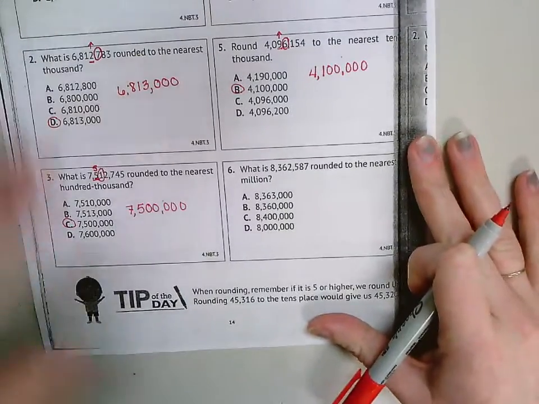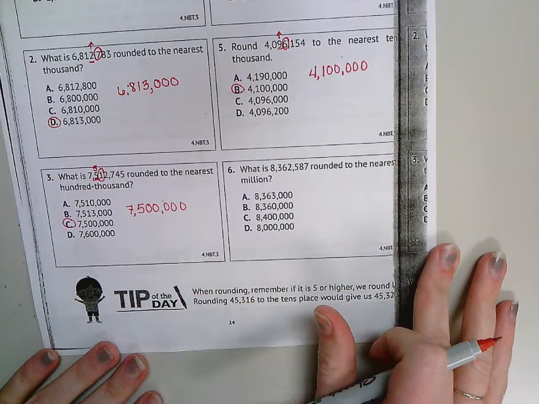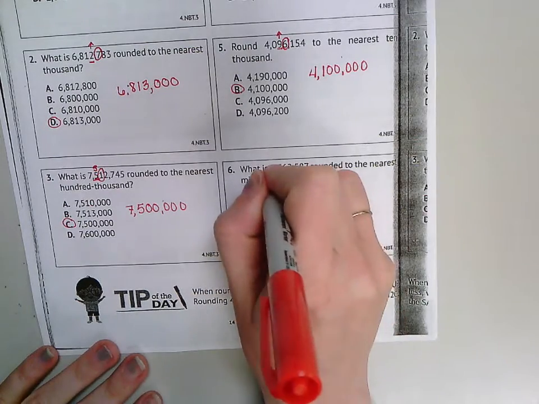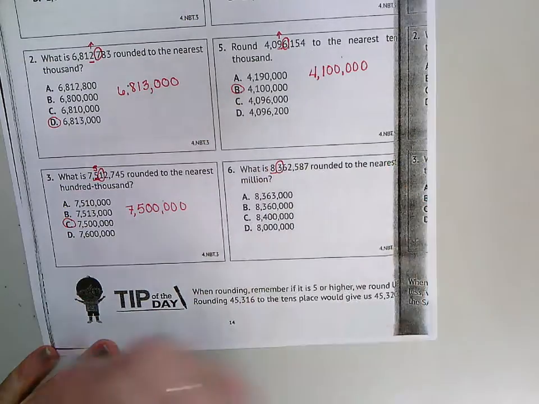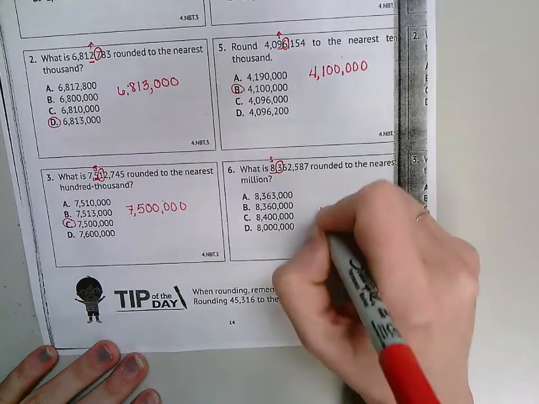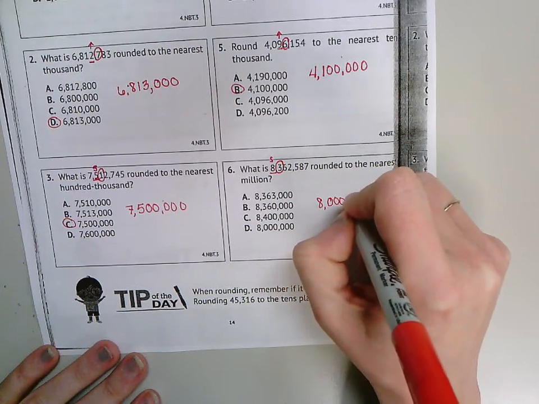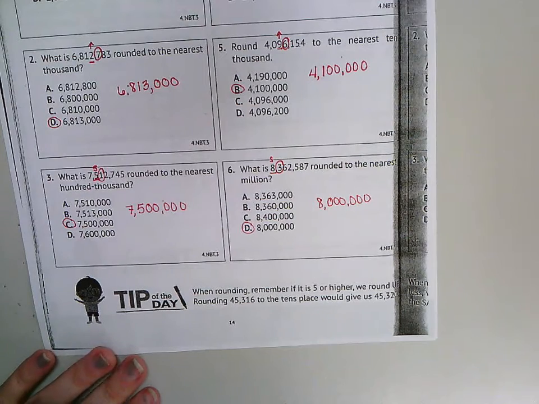And number 6, what is 8,362,587 rounded to the nearest million? Well, here's ones, thousands, millions. And there's a 3 next door. The 3 is not enough to change the 8, so the 8 stays. I don't have anything in front to rewrite, so I start with that 8, and then everything after turns to 0. So I end up with D, 8 million.